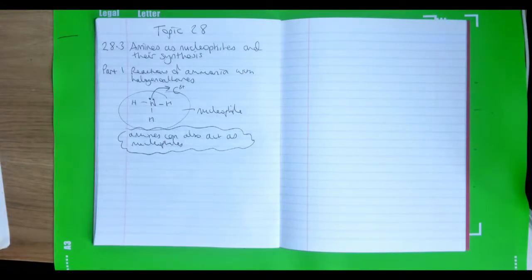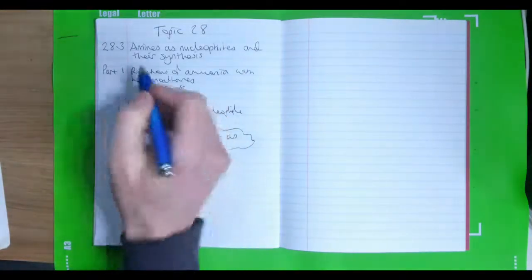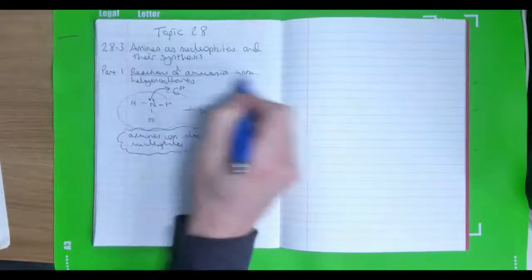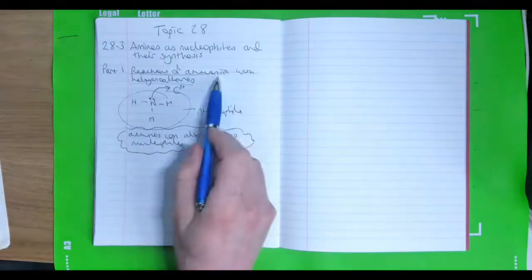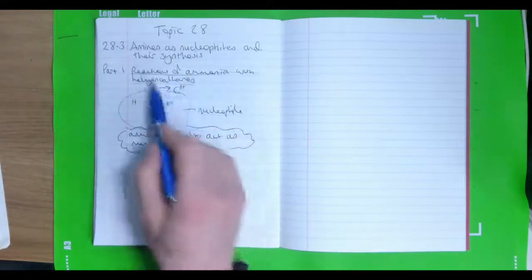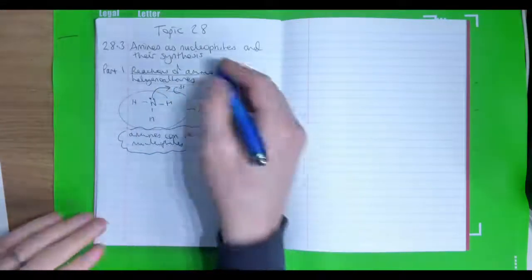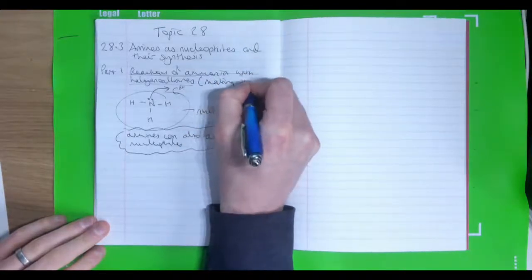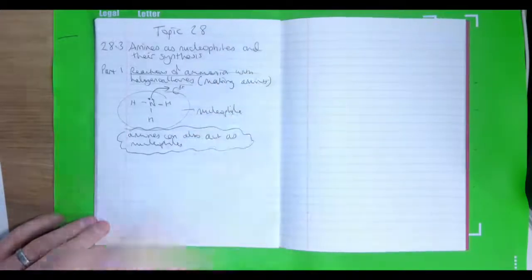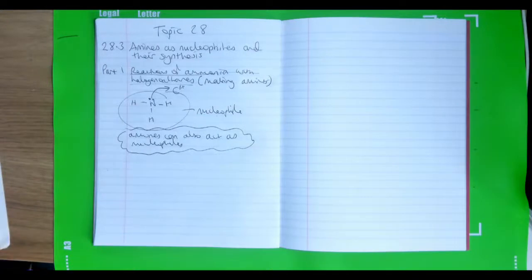Okay, what we're specifically looking at now is the reactions of ammonia with haloalkanes. And the reason why that's important is because this is how you make amines. So I'm going to put in brackets there, making amines. All right, so that's actually what we're doing. Okay, so let's have a look at a little mechanism now.